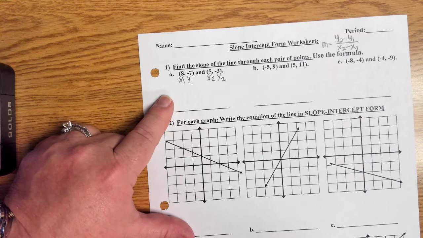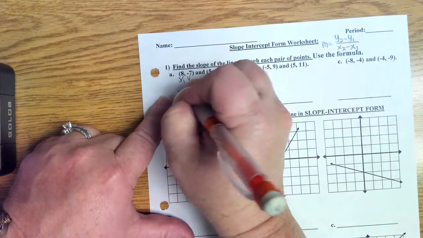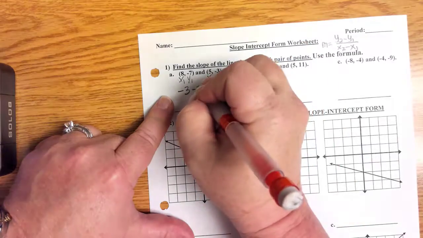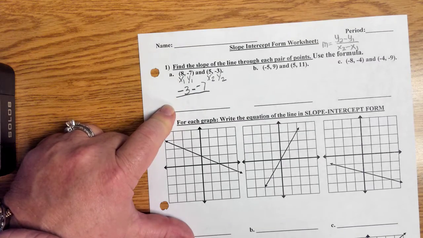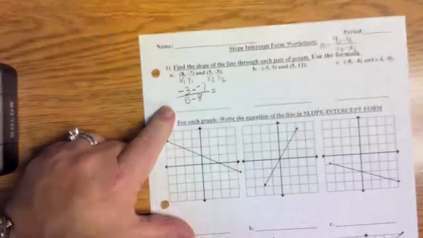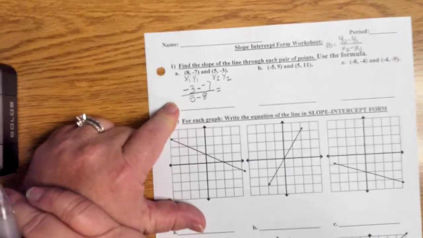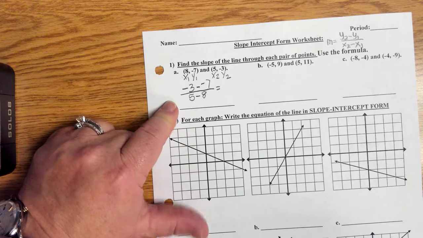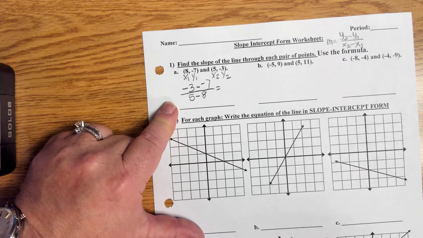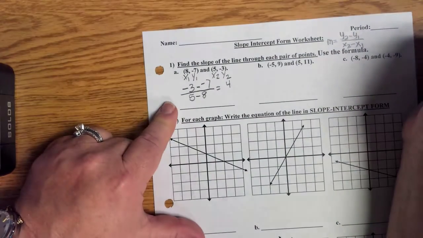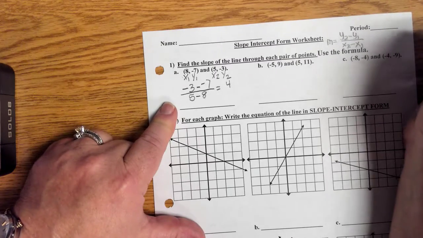So what number's coming first? -3. -3 minus, then what do I have? -7 over what? 5 minus 8. All right, put it in your calculator. -3 minus -7. What do you get? +4. That's correct. Did you all get that? Okay.